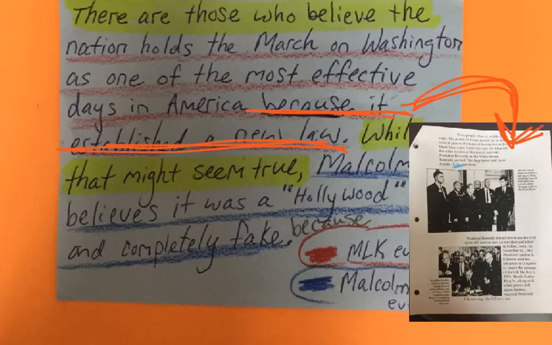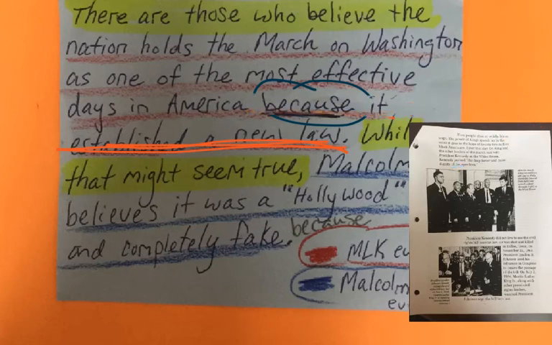I want to see the word because in your counterclaim. The counterclaim should be long. If your counterclaim is short, you've done something wrong. A counterclaim is a very long sentence or two because you are citing evidence within it. Okay, so let's see how I brought you to the other side.